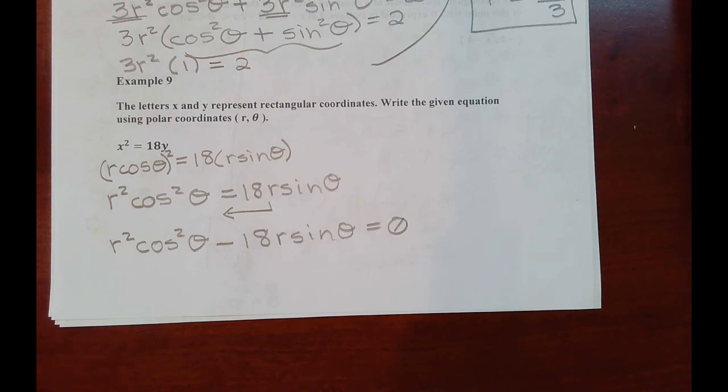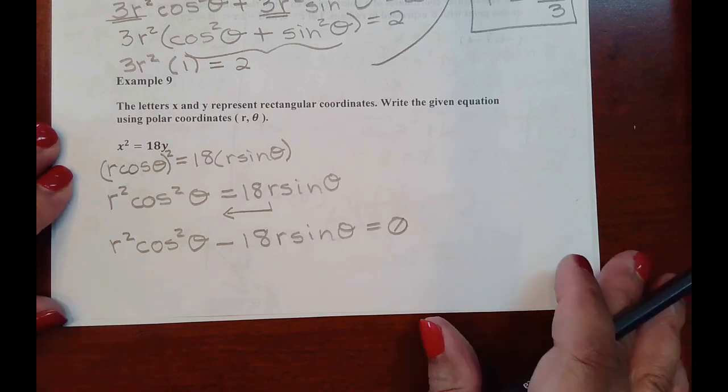All right, now let's see. Can we do anything else to this that might simplify it a little bit? Okay, one thing, let's see. Nope, I think that's about as good as we could get for that one.